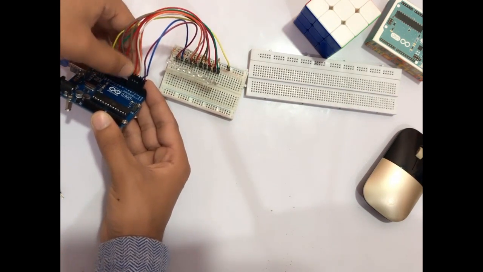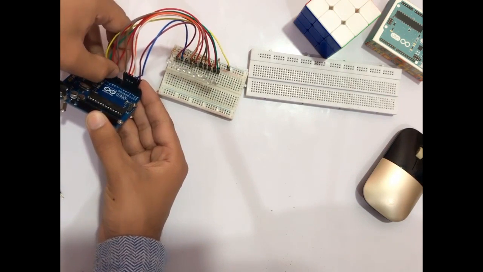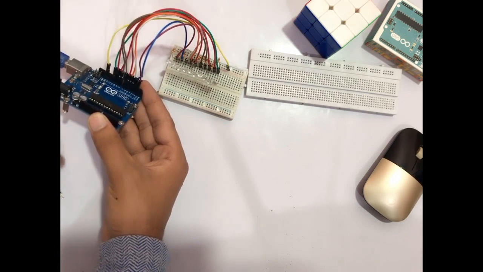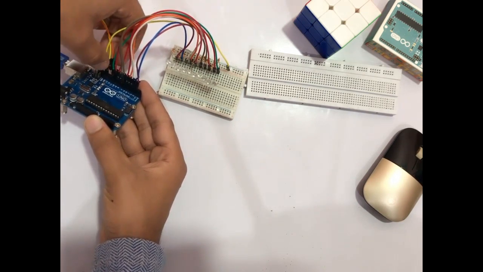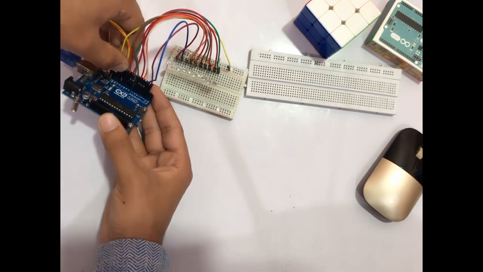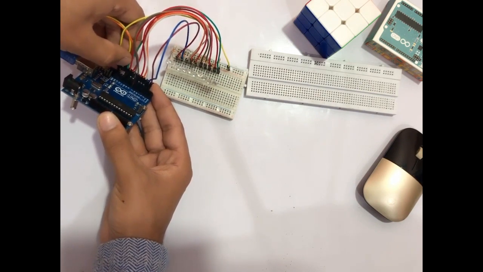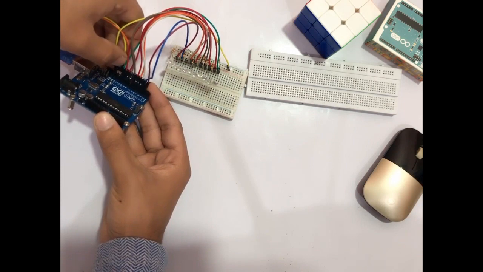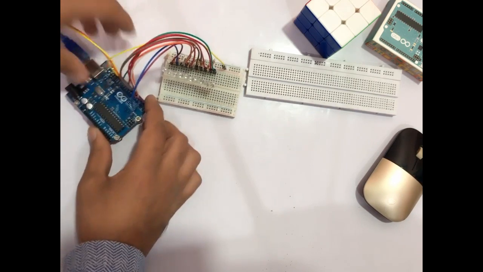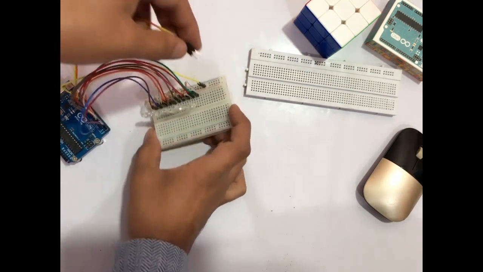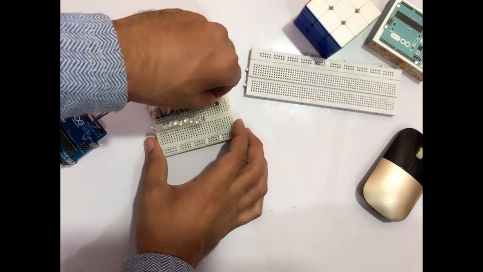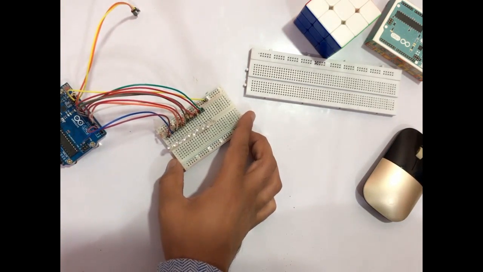So here we go with these, and don't shift the ground one, and just add 2 more pins here, that is this orange and yellow. So here we have connected this, and now just add this side with resistors.